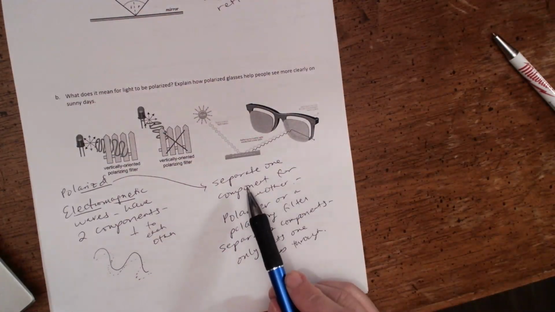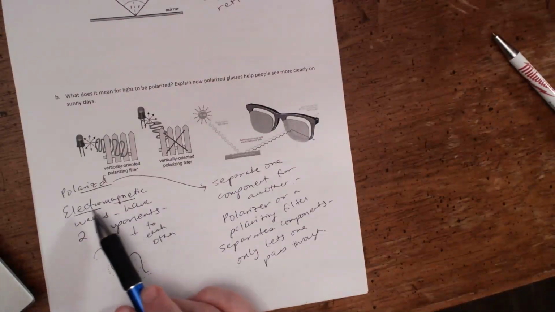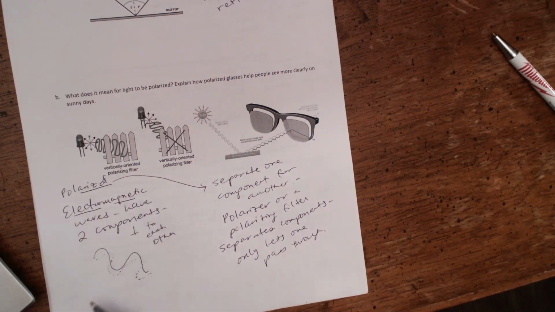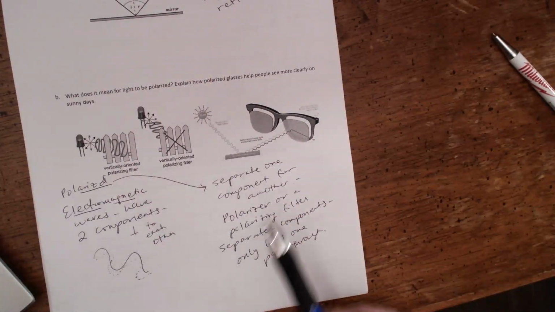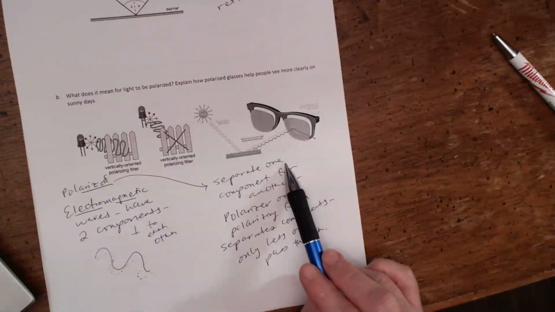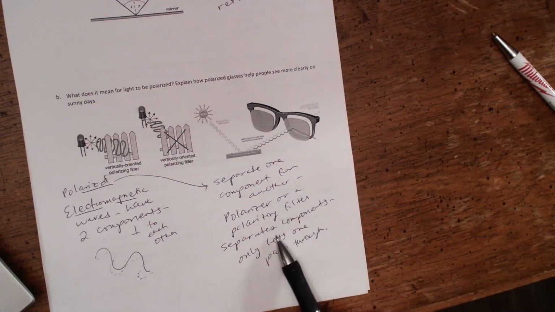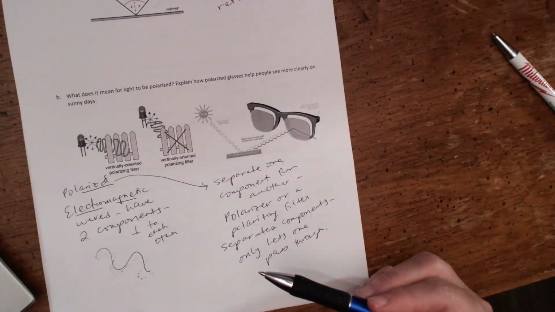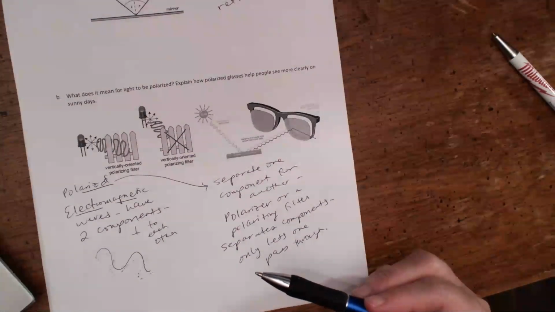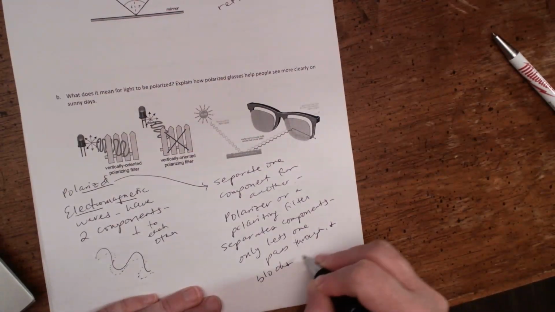Okay? But the point of polarizing is you've got these two components of electromagnetic waves, an electric and a magnetic. These two components are perpendicular to each other. So you've got one that's like up and down, you've got one that's side to side. And to be polarized means you're separating one of those out. Okay. So you're only letting one of those two pass through. So you're taking those two components of the electromagnetic wave and blocking one of them. So it only lets one pass through and blocks the other.